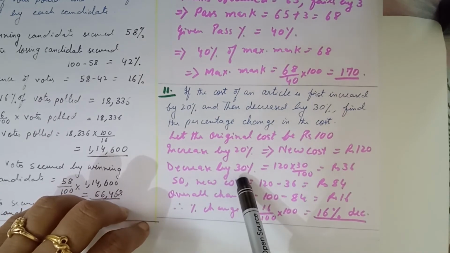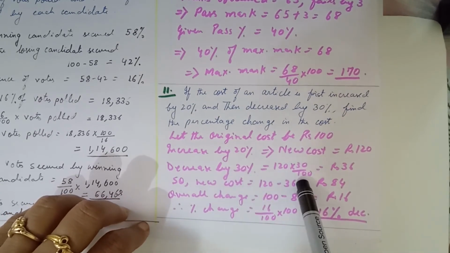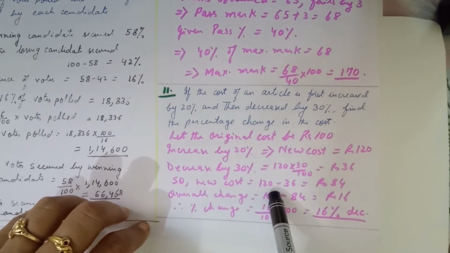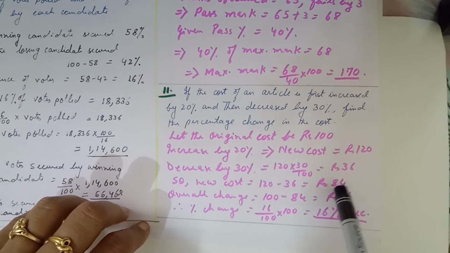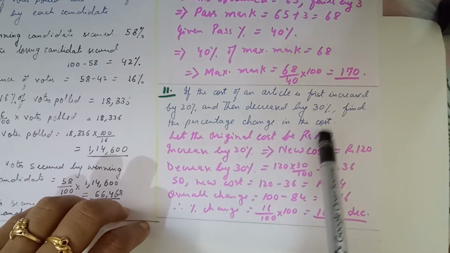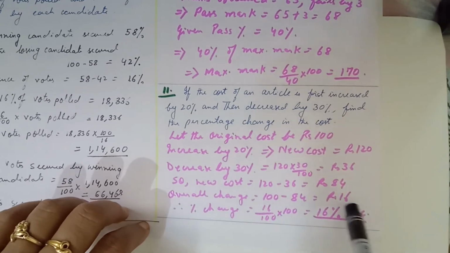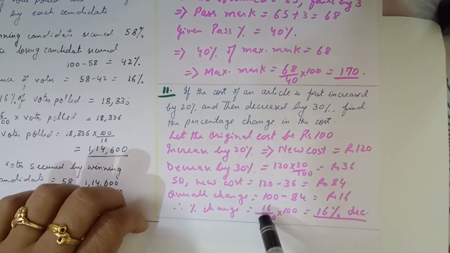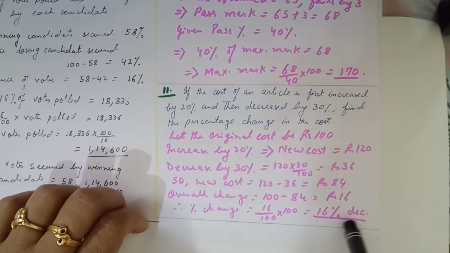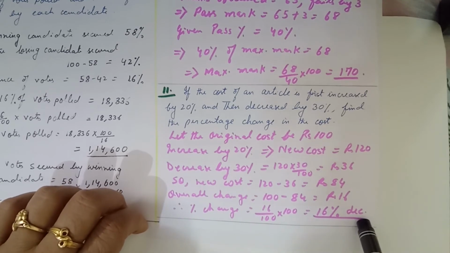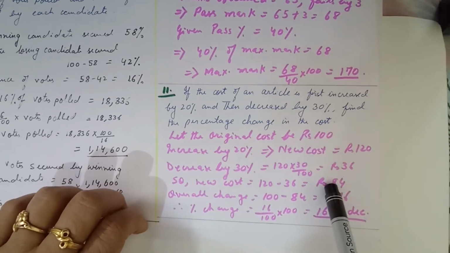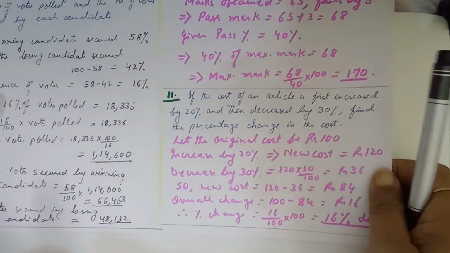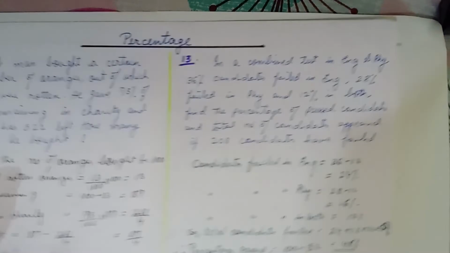Decreased by 30%, the decrease will be 120 into 30 by 100, because the decrease is on this increased value, which is 36. Subtract from 120 and you get 84. So you have come down to 84. What was the original? 100. How much is the change? 100 minus 84 is 16. Percentage change is 16 by 100 into 100. That's a percentage decrease. So 16% decrease. Because initially 100, now it has become 84. So a decrease of 16%. Next question.